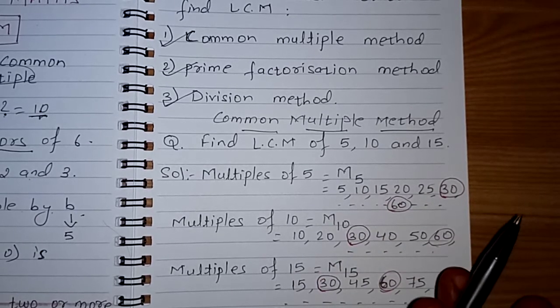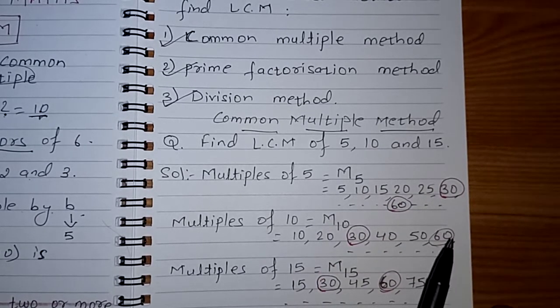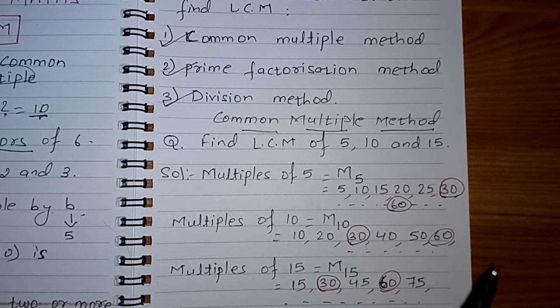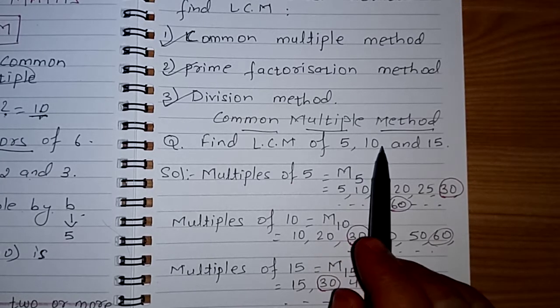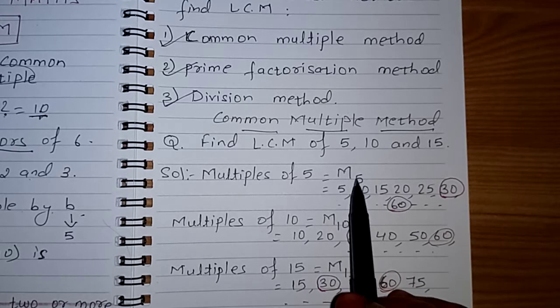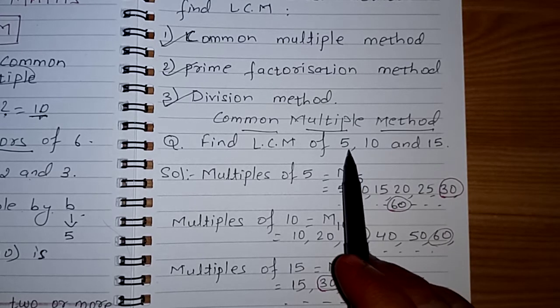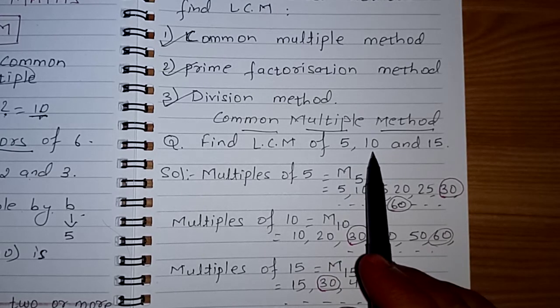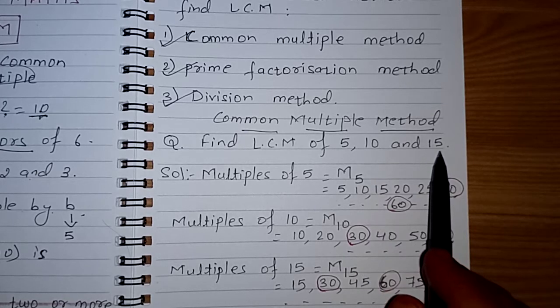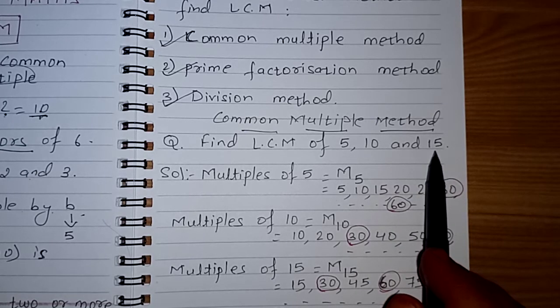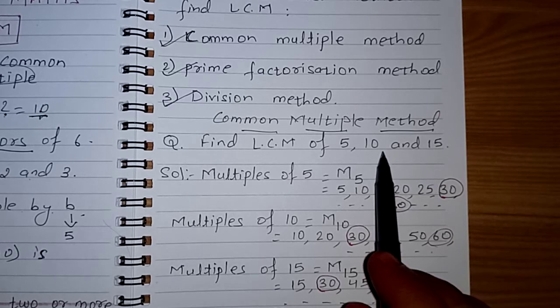For example, 20 is divisible by 5, and by 10 also, but 20 is not divisible by 15. So 20 is not the LCM.